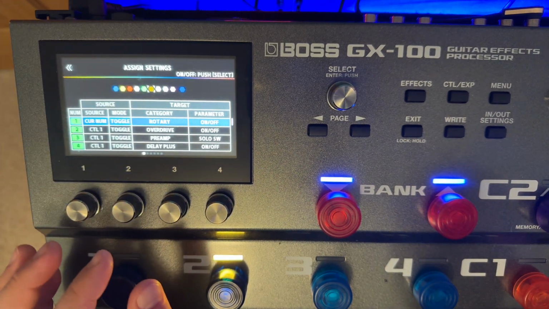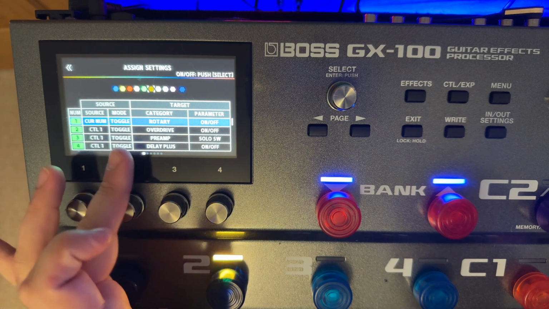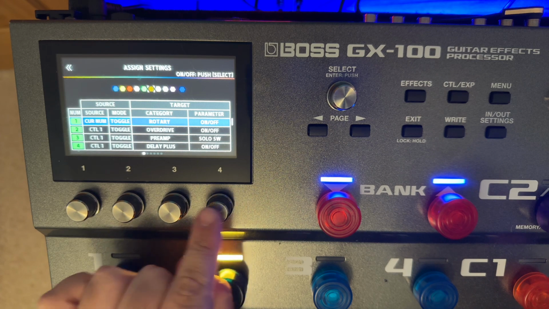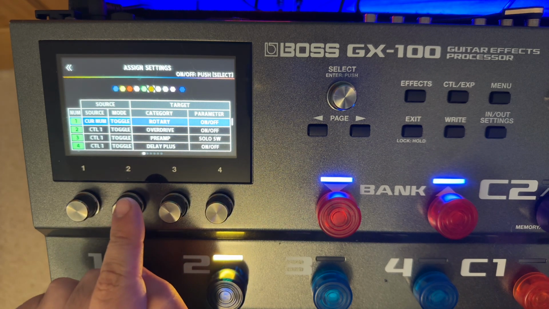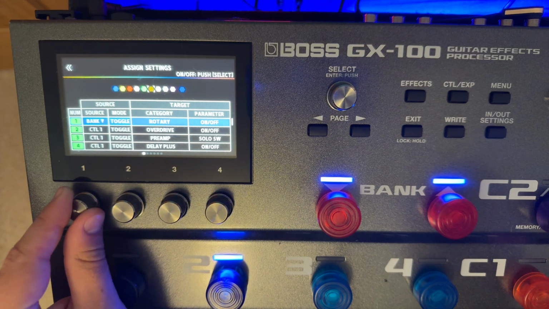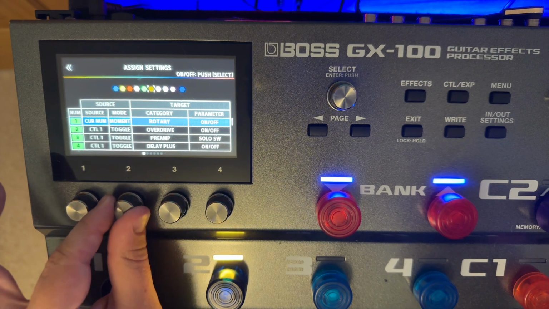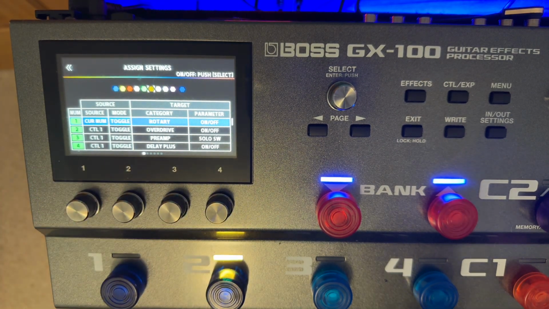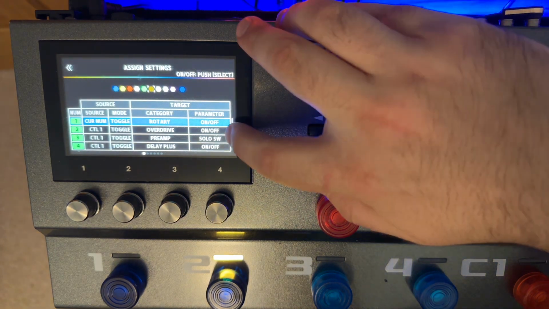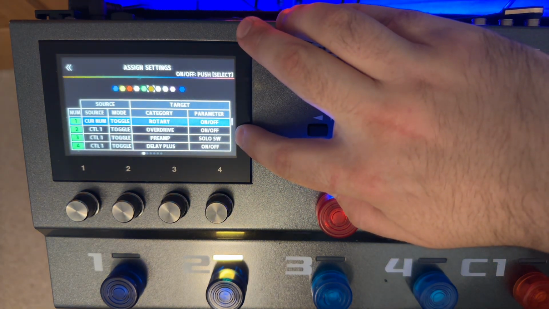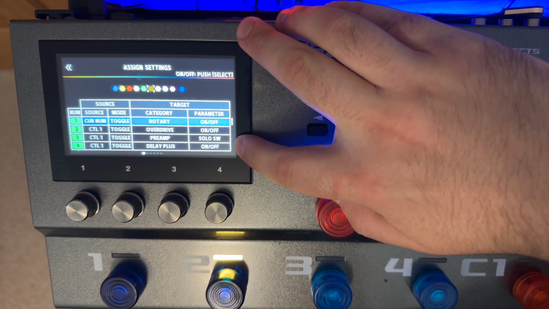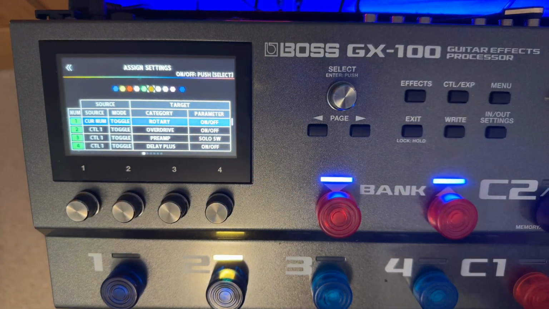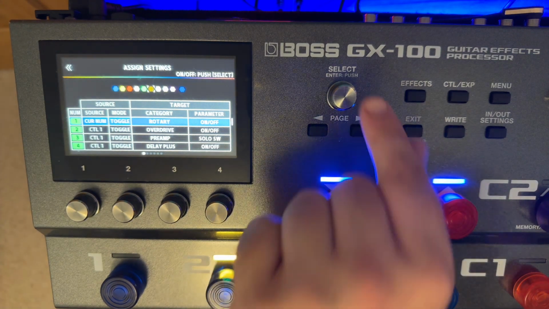Now, we've got 1, 2, 3, 4 columns here, and 1, 2, 3, 4 knobs underneath, which control those. This knob controls this column, this one does this one, the 3rd one, and the 4th one. Now we are controlling the overdrive on and off, the preamp solo switch on and off, and the delay on and off. But we could change those settings if we look in parameters.